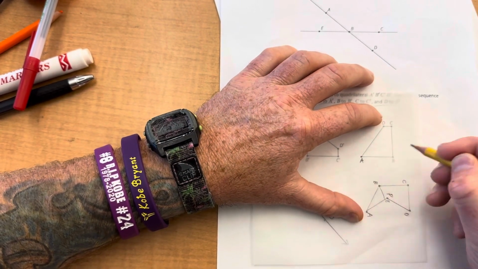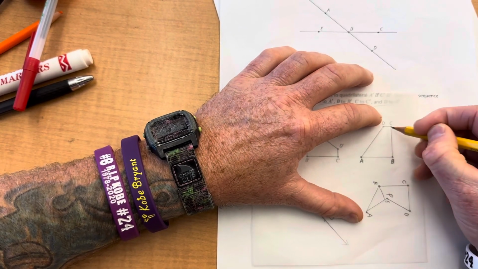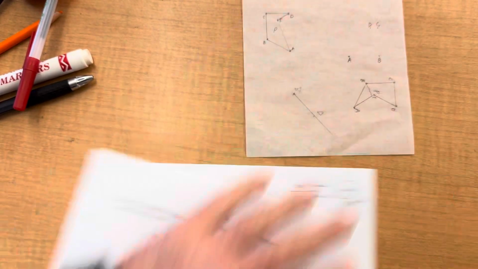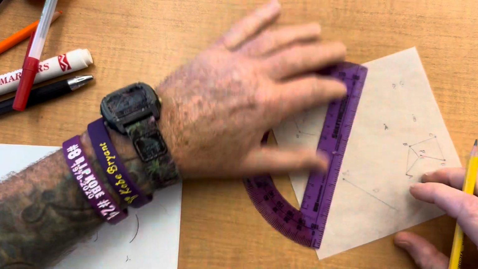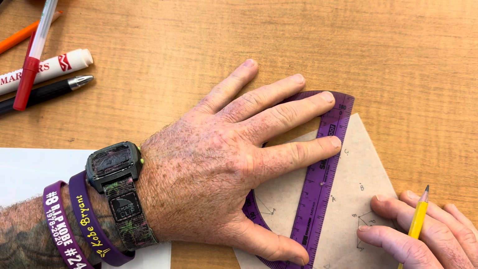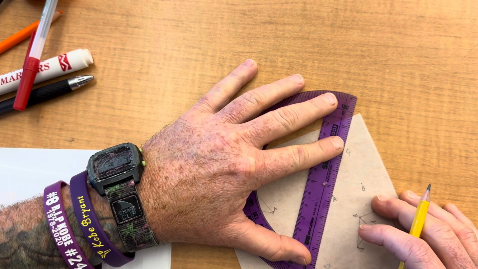A, B, C, and D. Connect your dots. Super easy to do that. It's fun too, especially if you go slow.